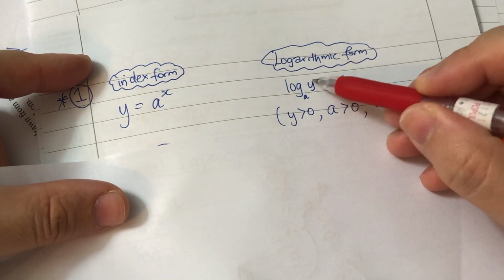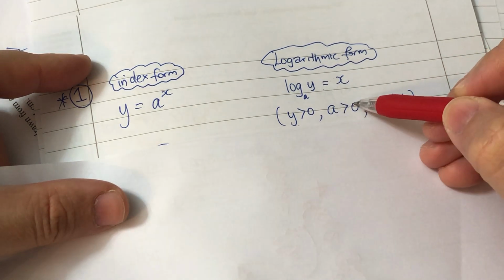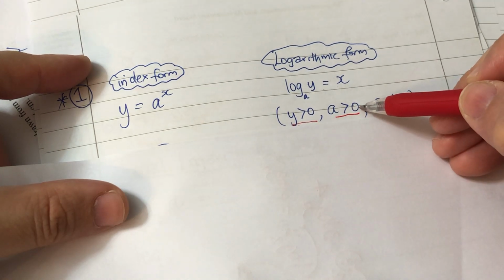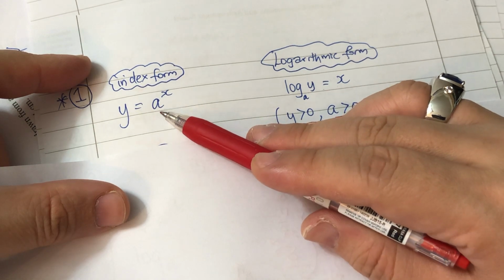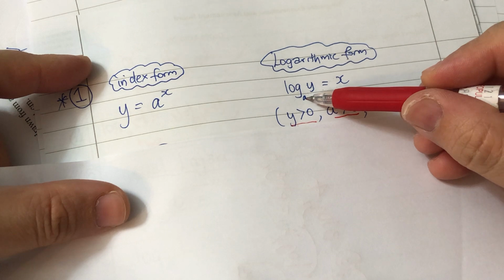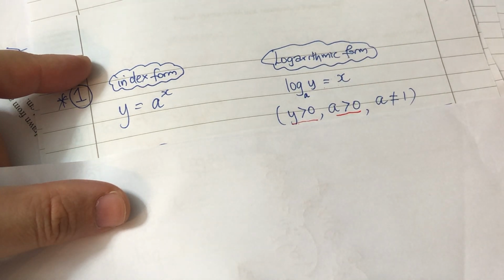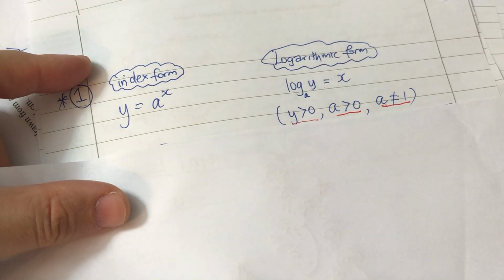Your y cannot be negative, because your a is defined as positive. When you learn all your indices laws, your a is positive. Do you remember? So a is positive, and if a is positive, the y, the answer, can never be negative.